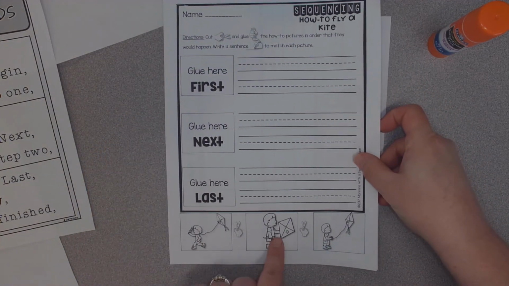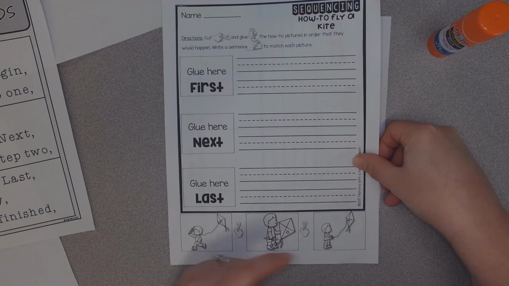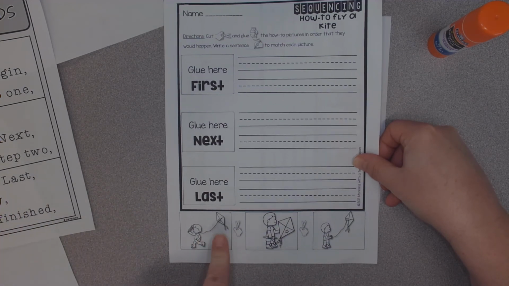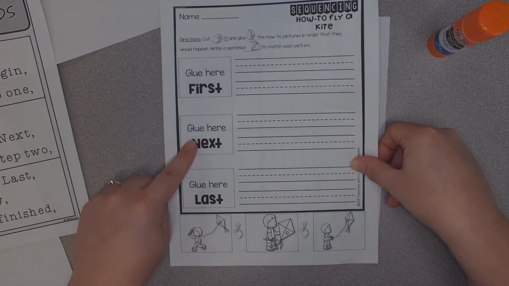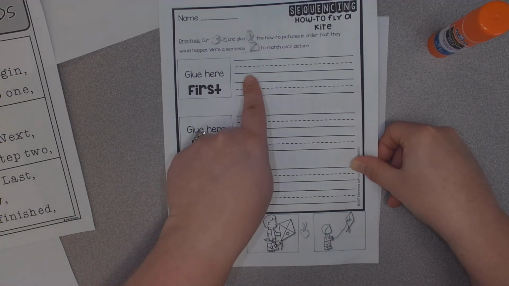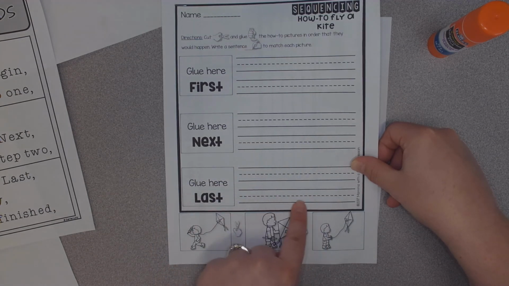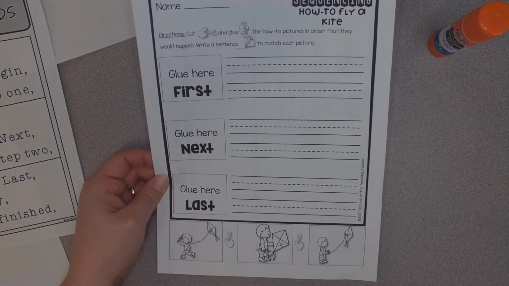I want you to cut out these pictures at the bottom and then ask yourself, should I run with the kite first? Should I hold the kite first? Or should I fly the kite first? You have to decide what to do first, next, last, and then tell me what you're doing in each picture. Okay, good luck with your writing.